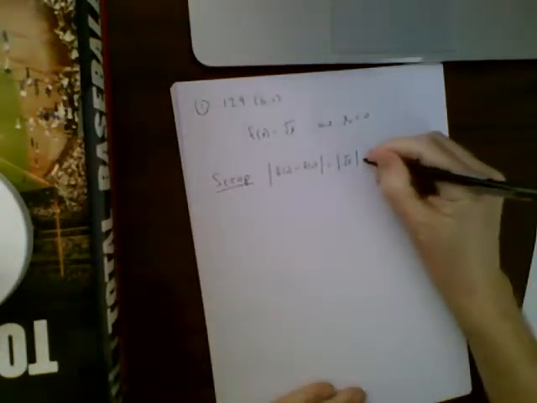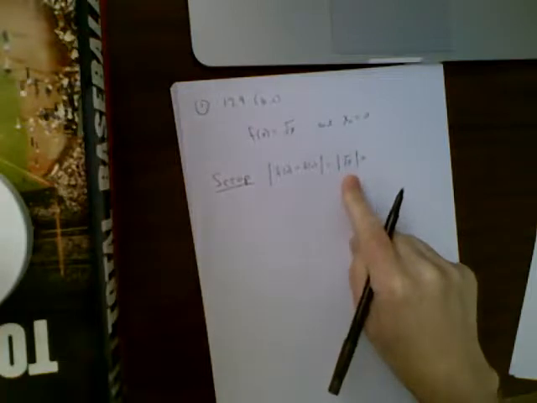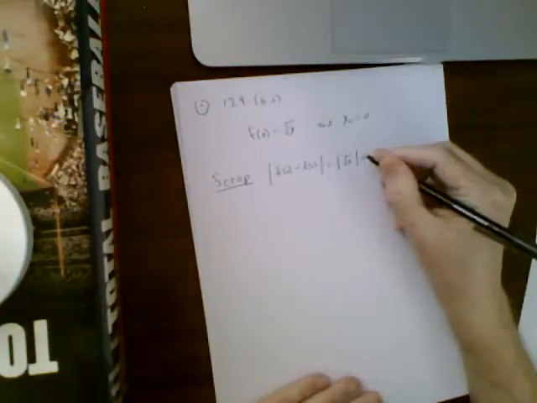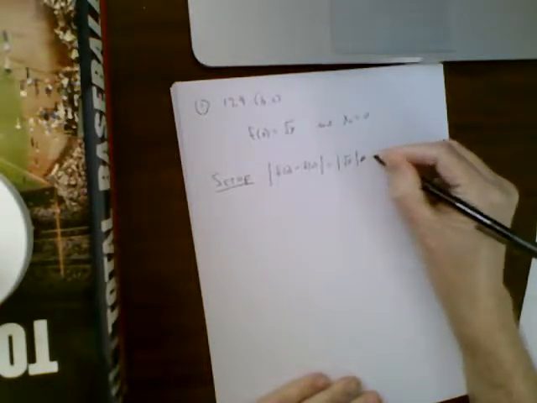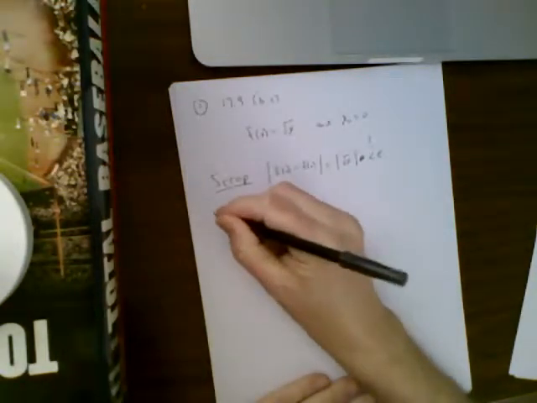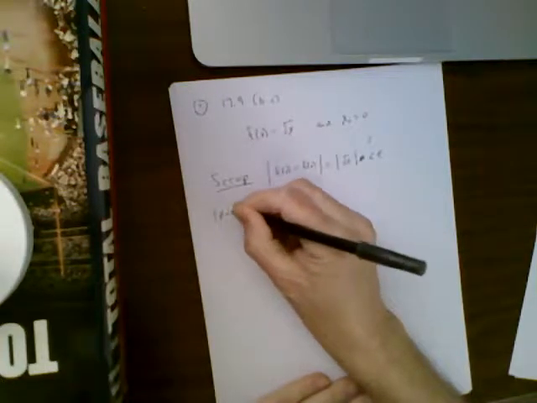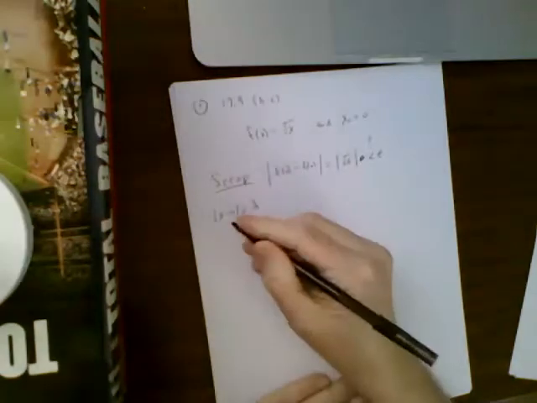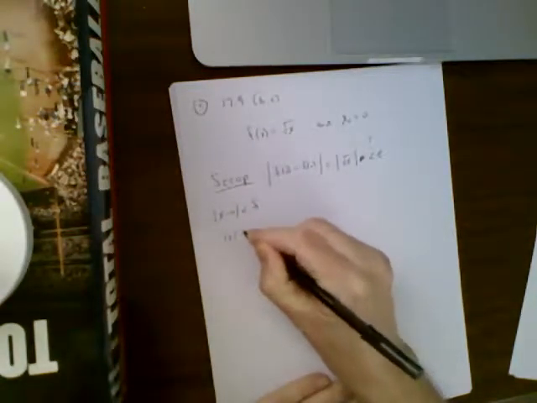Again, what we can do is keep x as close to 0 as we want. We're going to want this to be less than epsilon. And there's the question. Well, we're only going to be looking when the absolute value of x minus 0 is less than delta, or the absolute value of x is less than delta.